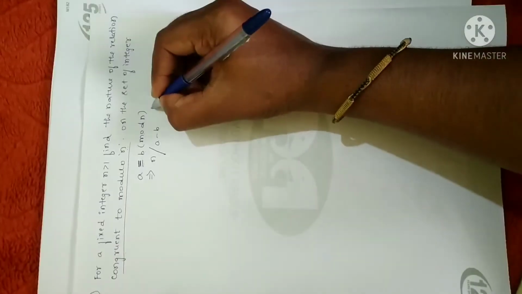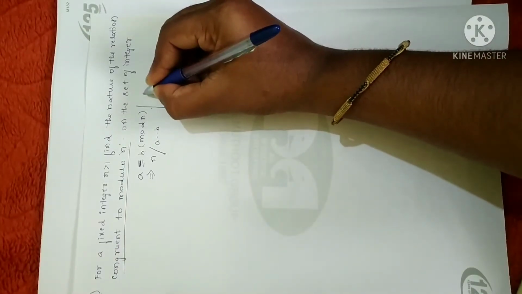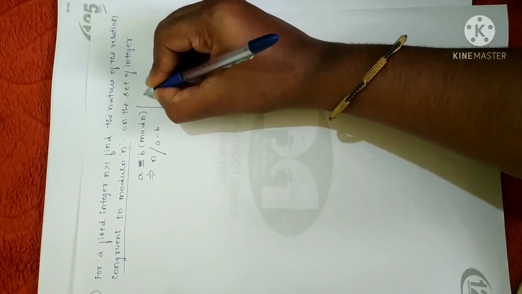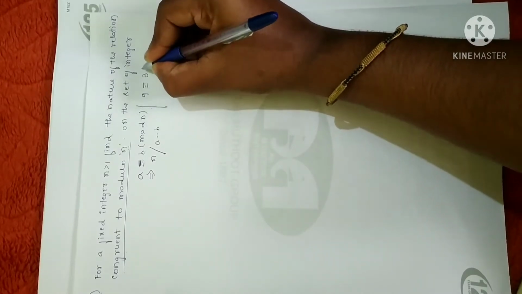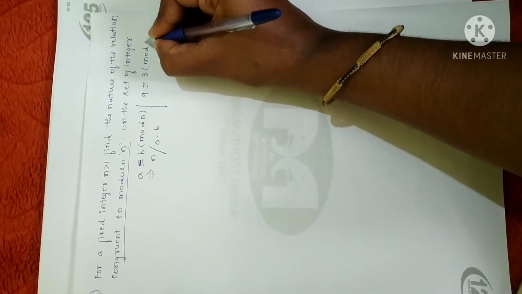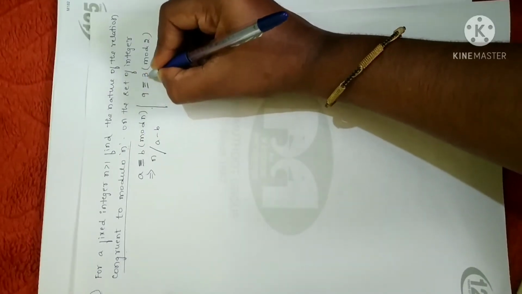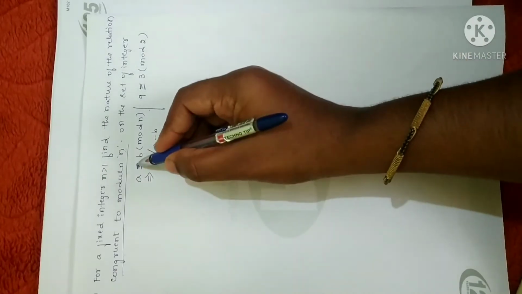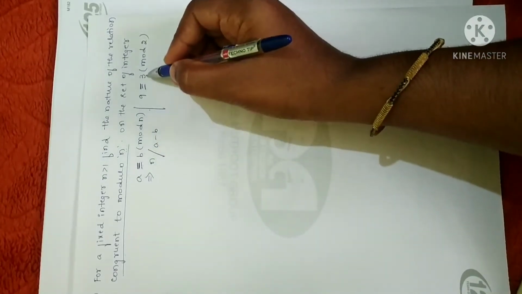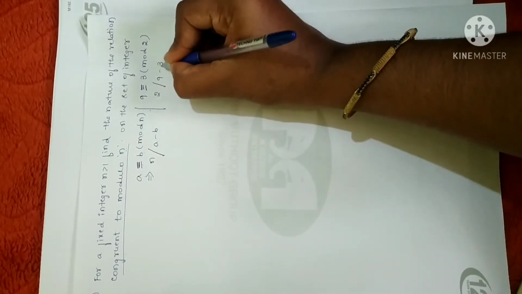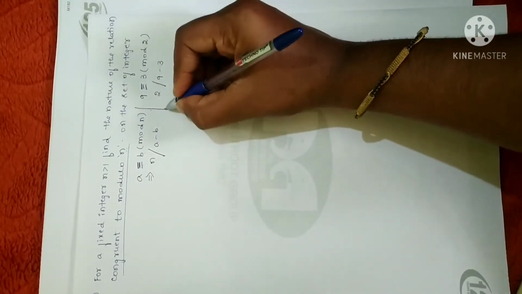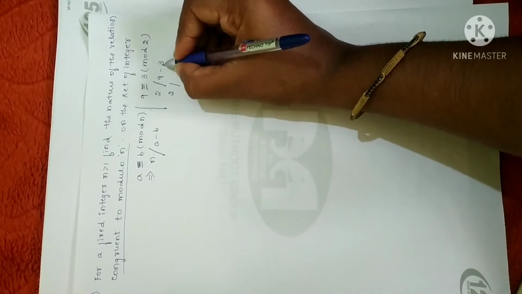I'll give you a simple example. Suppose I have 9 is congruent to 3 mod 2. As per the definition of congruency, I can write this as 2 divides 9 minus 3, which is 6.